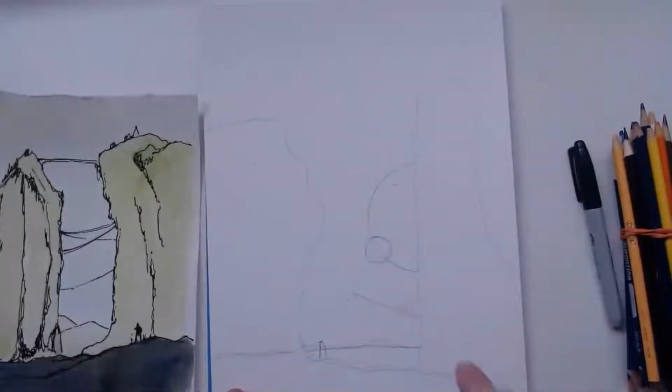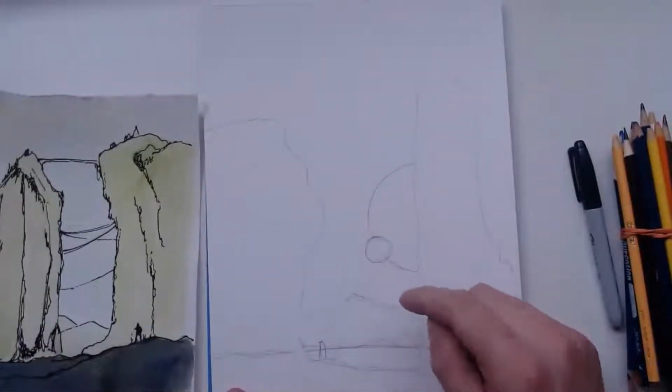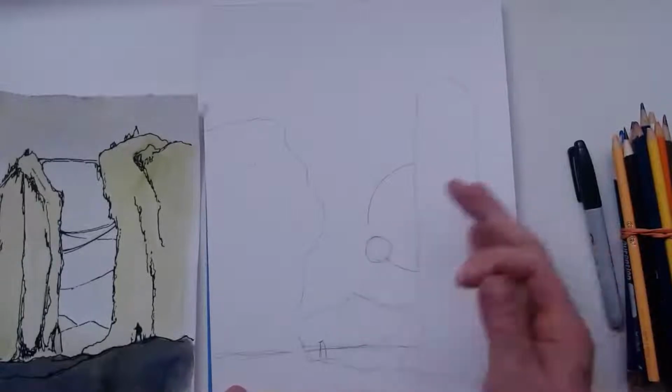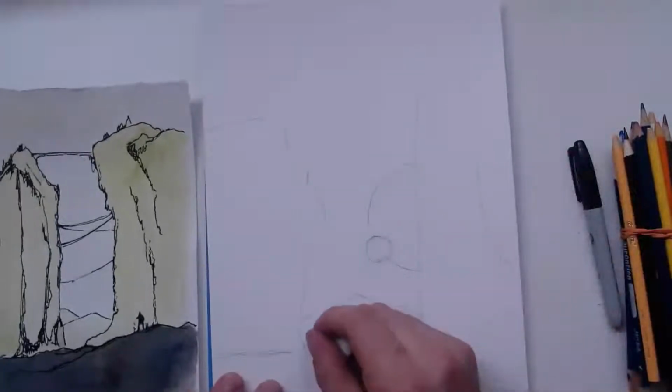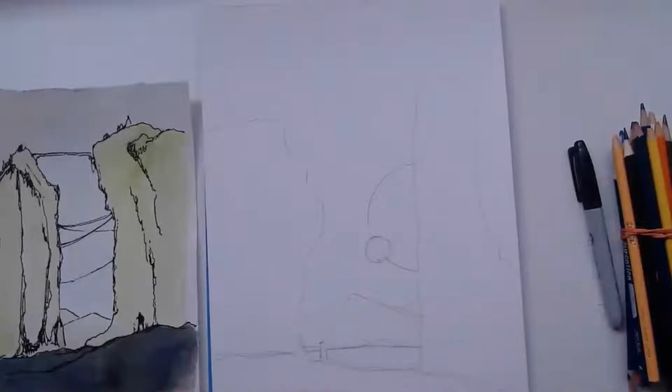There we go. Now our planets are peeking out from behind, just like that.